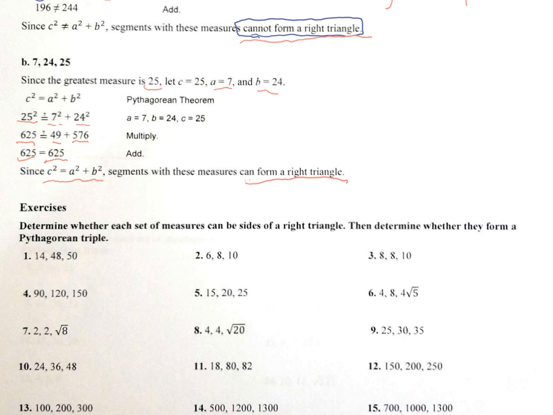We are checking that c squared is equal to a squared plus b squared. If it's equal, then you say that you form a right triangle. And if it does not equal, then you say that it cannot form a right triangle.